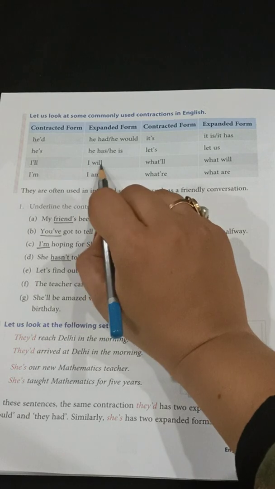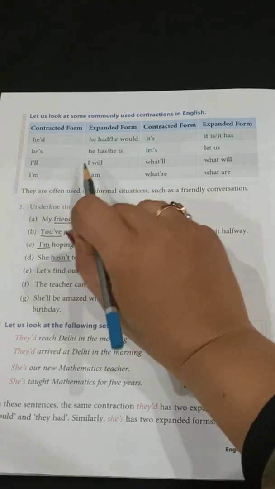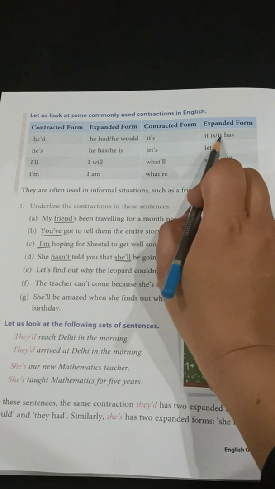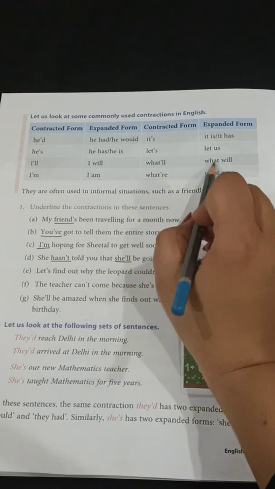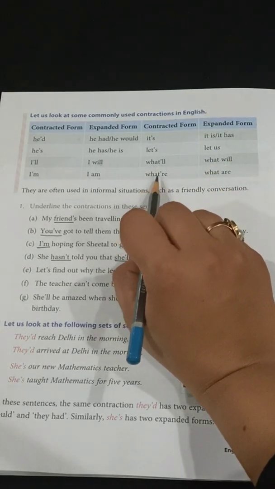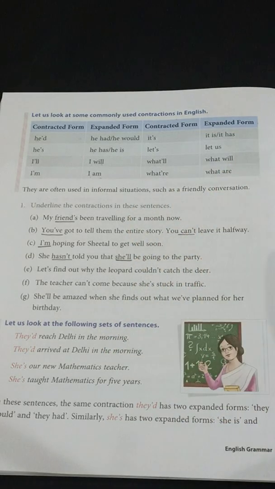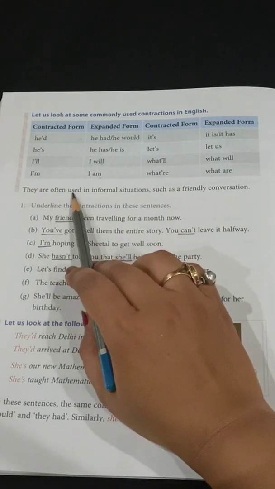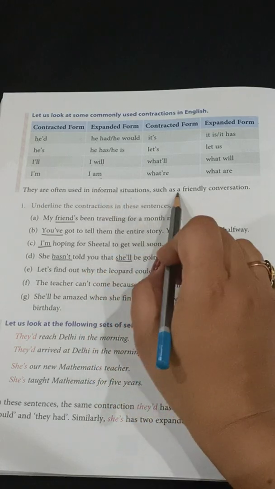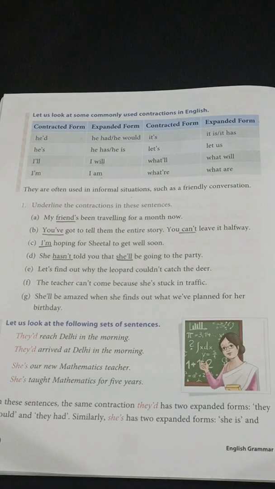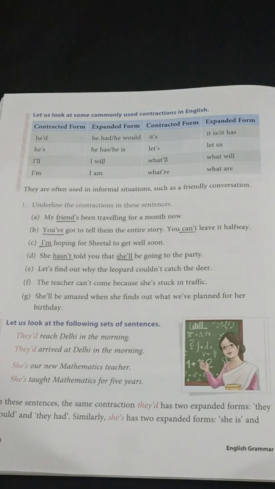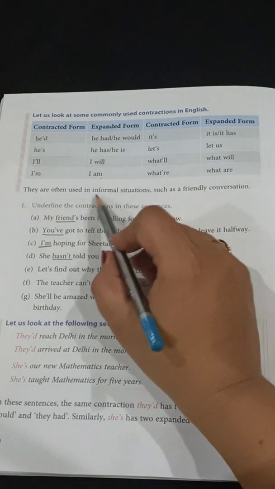I'll, I will. I'm, that is I am. It's, it is or it has. Let's, it will be let us. What'll, so what will. What're, that will be what are. They are commonly used in informal situations such as friendly conversations. Now students, these contractions cannot be used whenever you are going for a formal conversation. You can use these contractions only in informal situations.